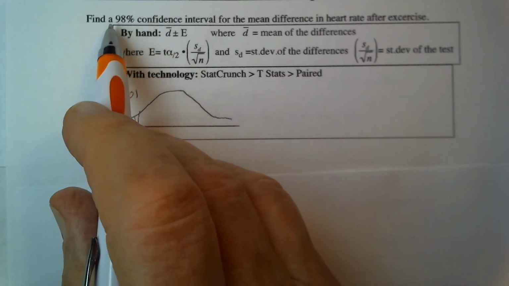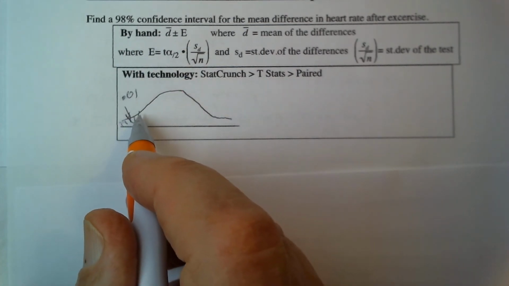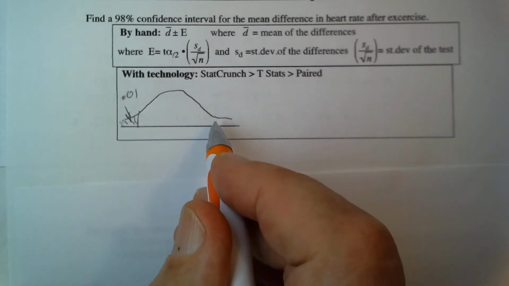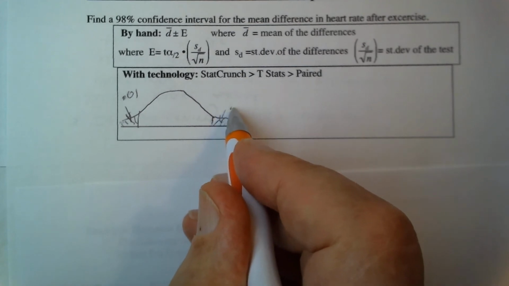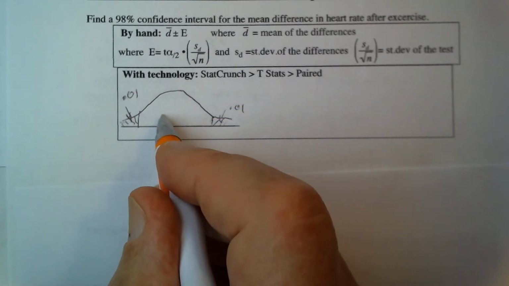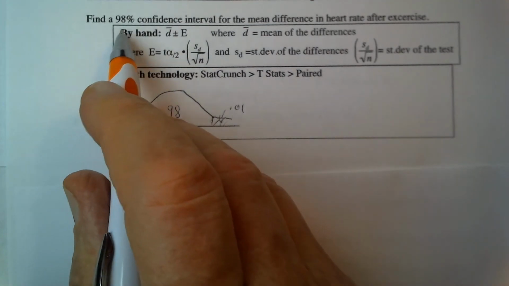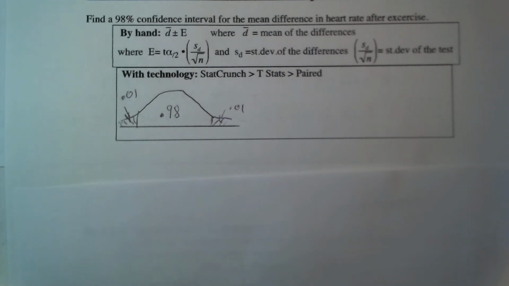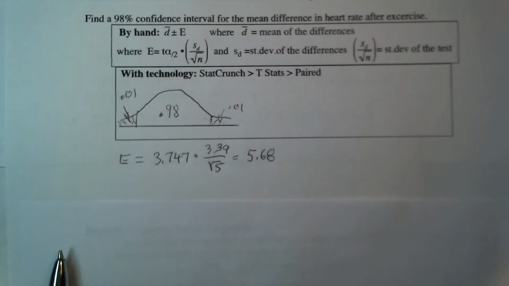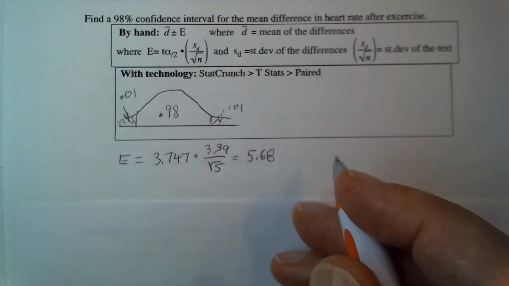Now the reason it's a 98% confidence interval is because alpha was 0.01. And remember, we have to balance this with the same 0.01 in the right tail, so that means in the middle we have 0.98. So that's where this 98% comes from. So the margin of error using this formula here is 5.68.